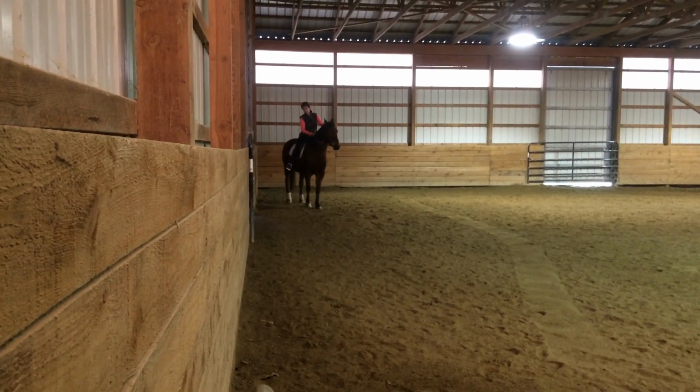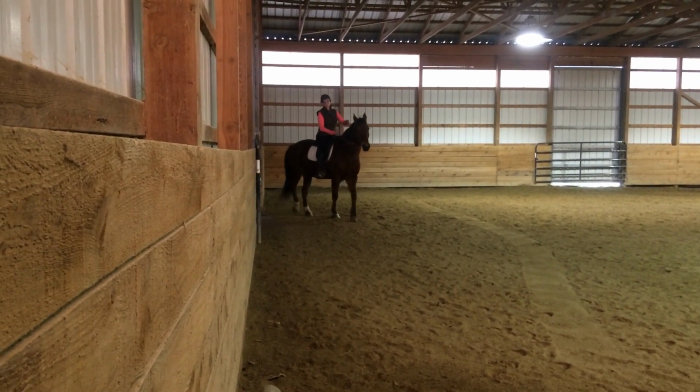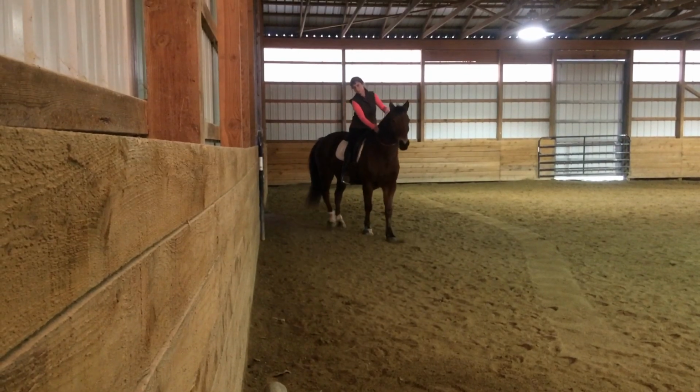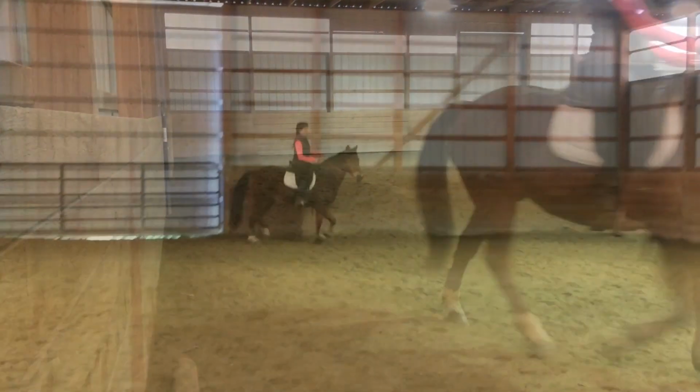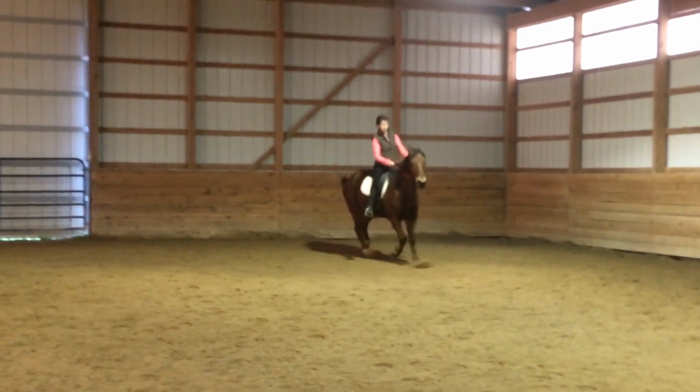So again here I'm going to show you this Renvers. So we're bending to the right, and his haunches are out to the right, so he's moving away from my left leg and bending around the right leg. It was a little difficult there, bridleless.